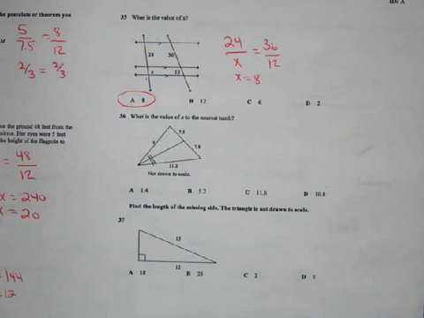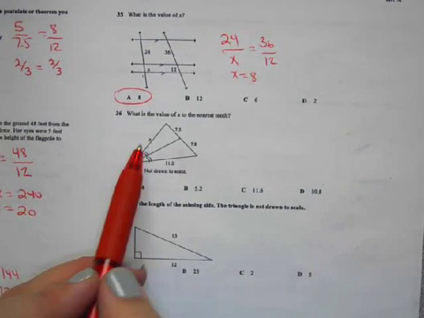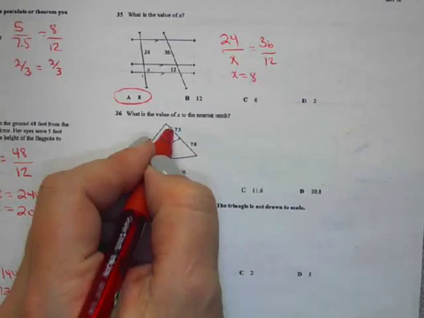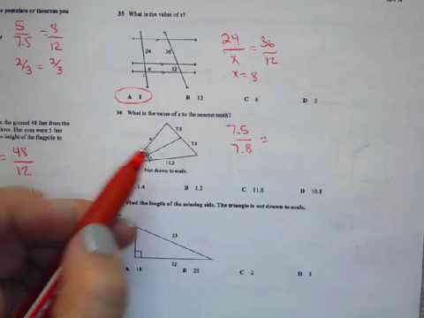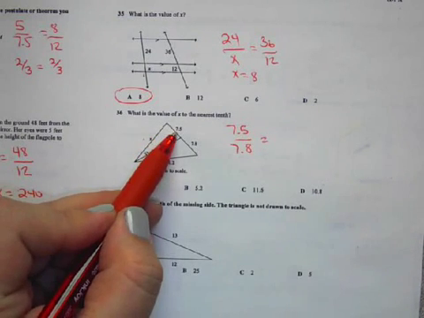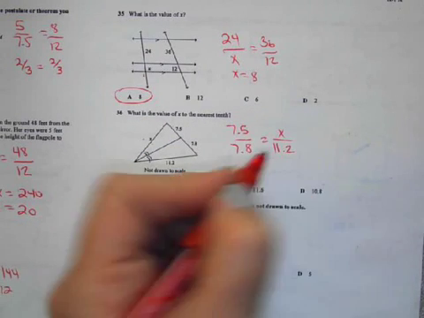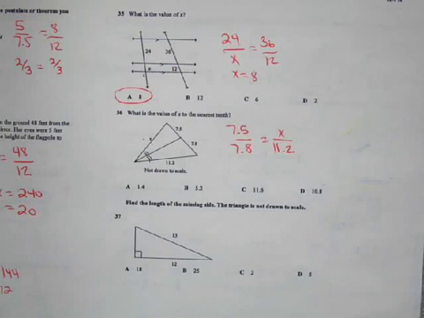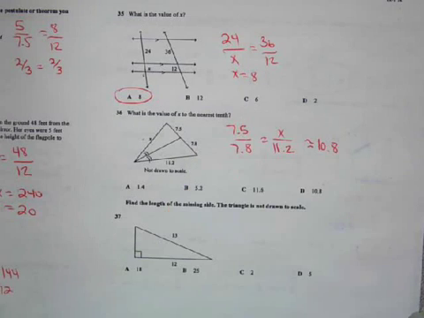For 36, we have an angle bisector. So the triangle angle bisector theorem says the side, or the bottom piece, 7.5 over 7.8, will be in proportion. I chose x because 7.5 came first. They're on the same side. And then 11.2. So again, cross multiply: 7.5 times 11.2, and then divide by 7.8. And we get approximately 10.8.